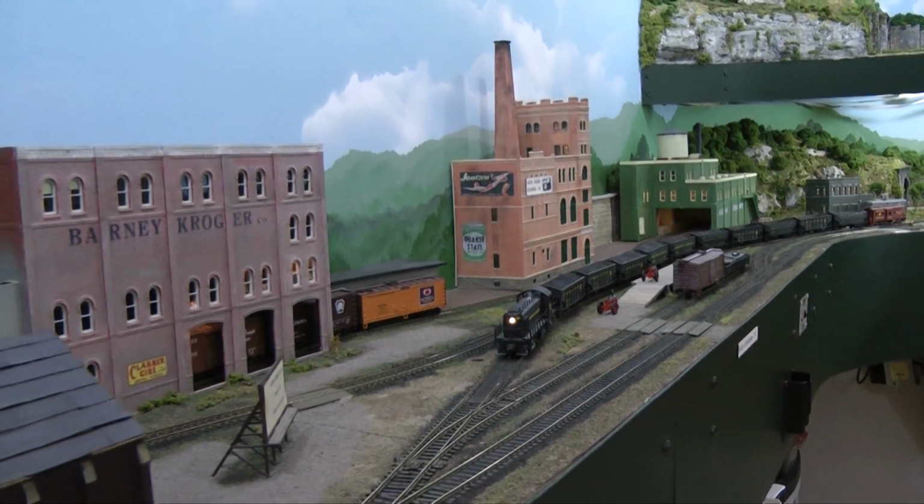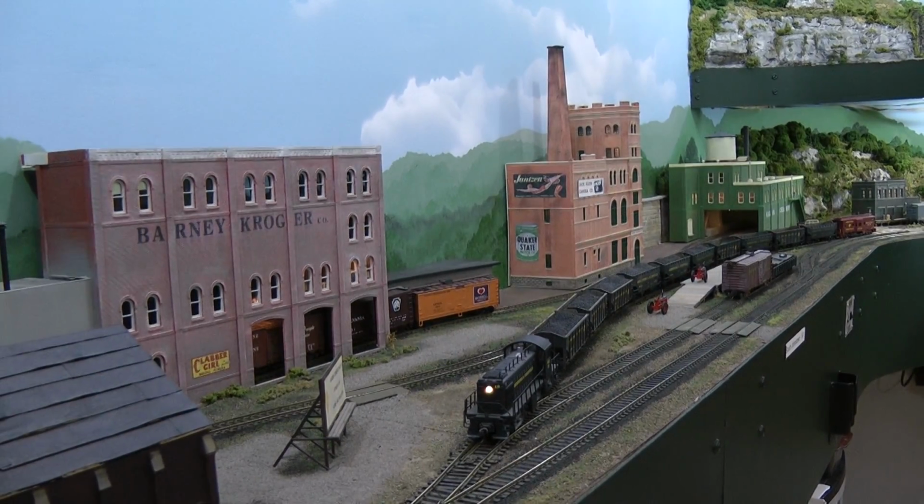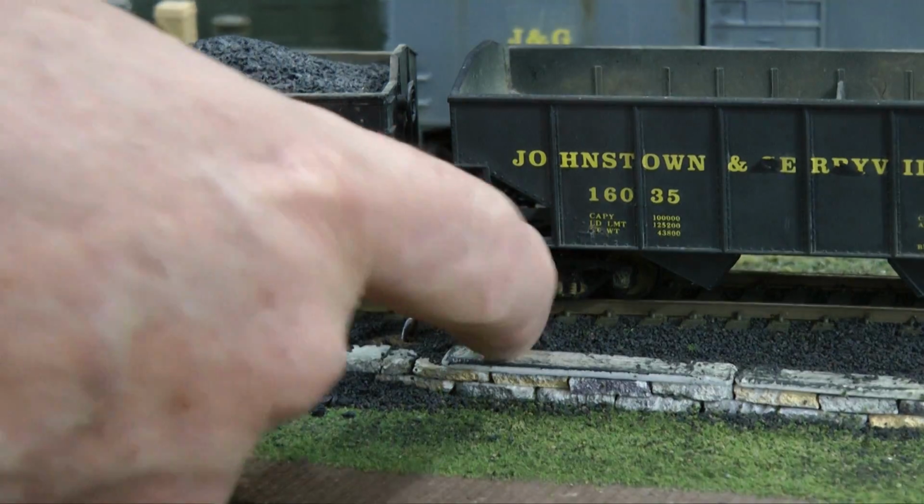The empty cars and caboose are left on the hill just outside the town. A handbrake keeps the cars from rolling any further once uncoupled.